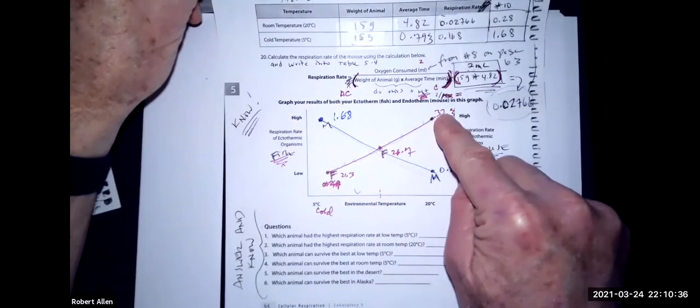All right, so cold temperature, our fish, which is an ectotherm, which is the same temperature as its outside environment, or pretty much. As it gets warmer, its respiratory rate goes up. But our mouse controls its respiration rate.